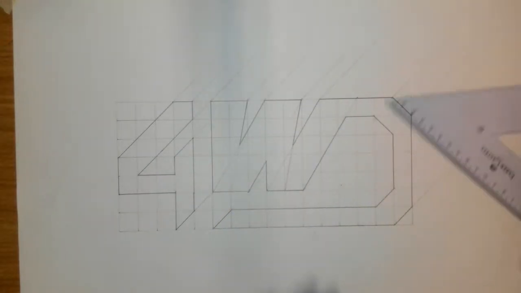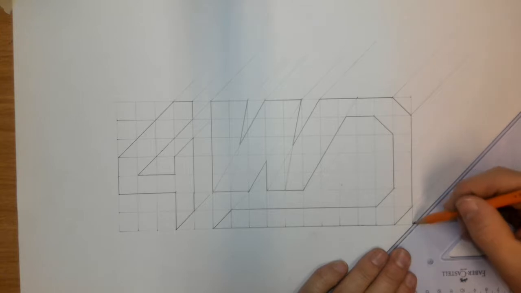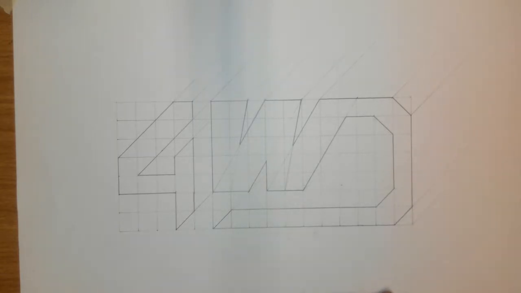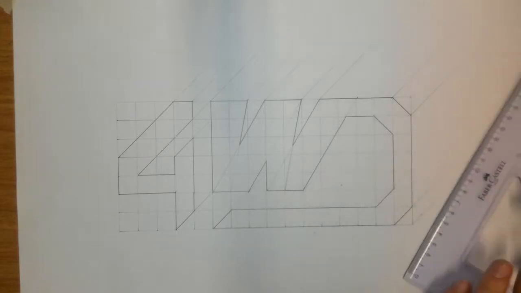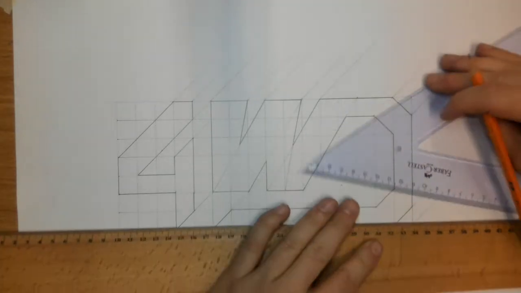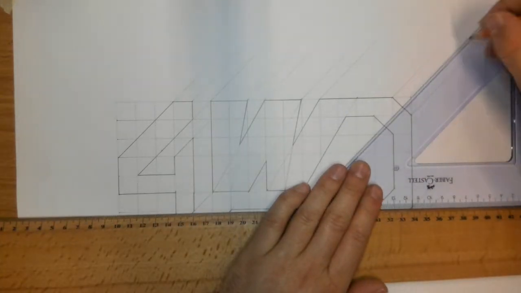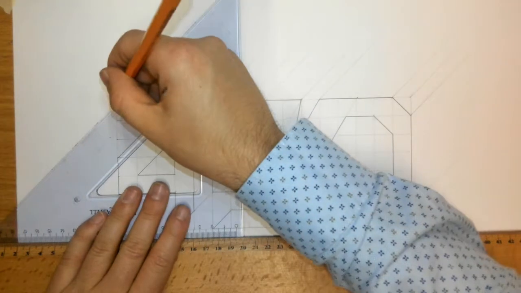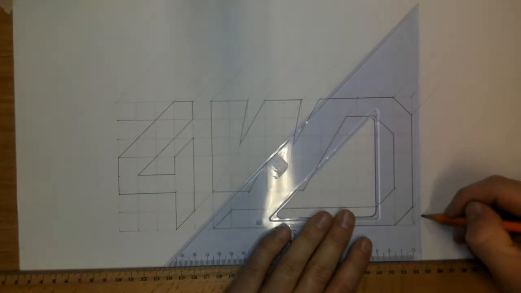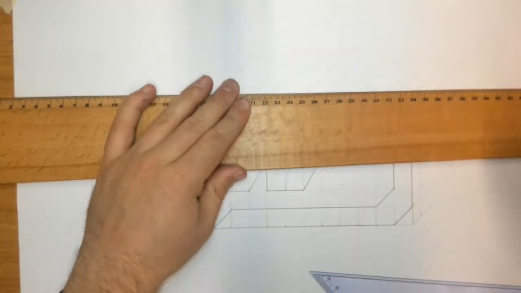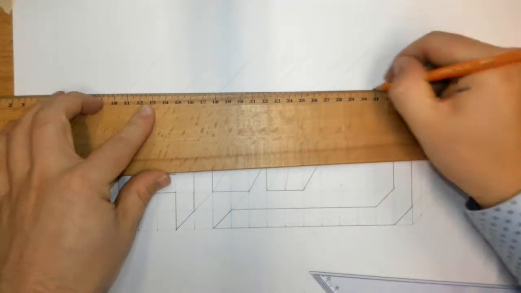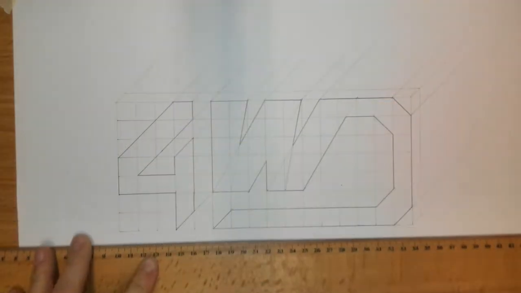Okay, and then I'm just going to do the bottom right corner here. So the thickness is 10. So look, I'm going to measure 10 along that bottom line there, and from the corner of the grid, 3 corners of the grid, I'm going to go up there lightly, over.